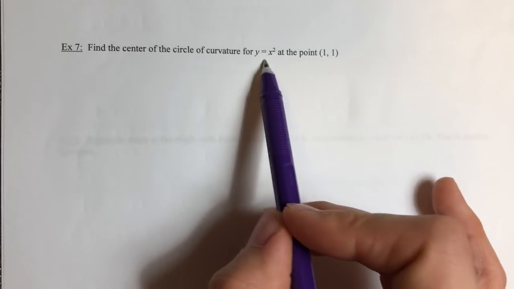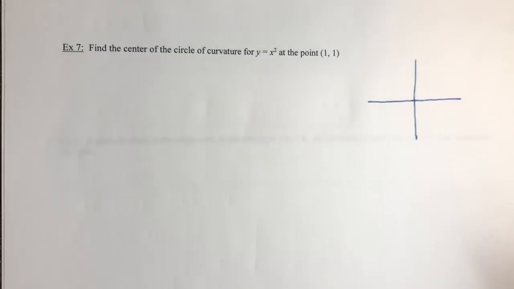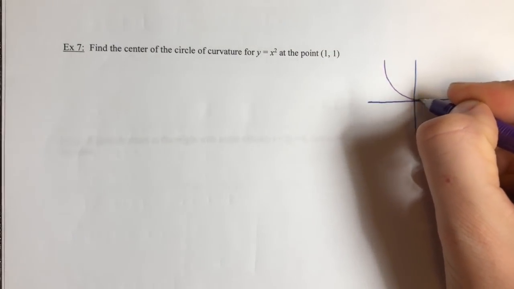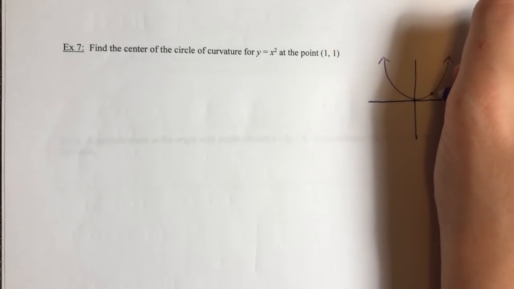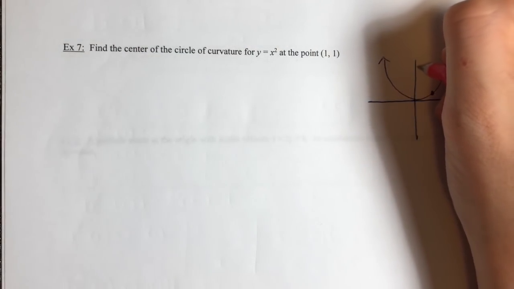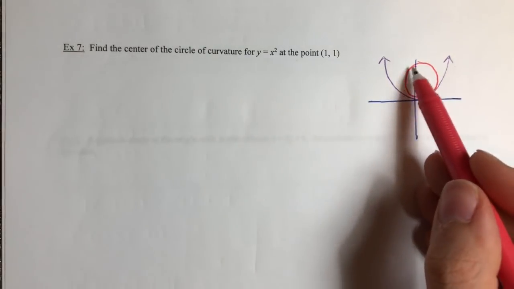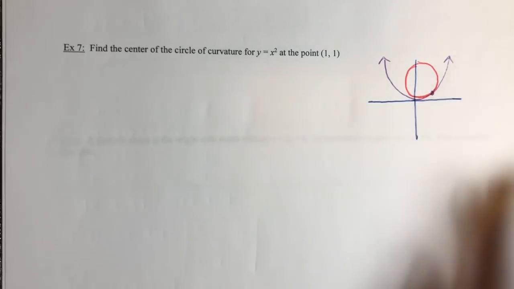This is the point on this curve. Let's sketch this out first. If I've got my XY plane and my parabola here, and the point (1, 1) right here, I'm trying to find where the center of this circle is, where it matches the curvature at that point.